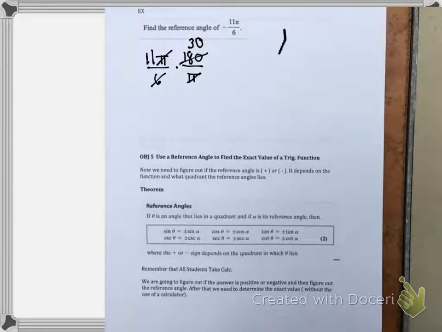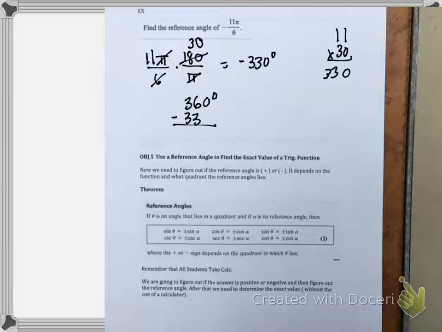Now if you take 11 times 30, going on here, so I'm working on that right now. 11 times 30, if you multiply that together, you get 330. And remember, this is negative, so we have negative 330. All right, negative 330 is very close to 360, so let's take 360 and subtract 330 from it, and you get 30 degrees. So the reference angle of negative 11 pi over 6 is 30 degrees, or we can say pi over 6 since they started in radians. Let's write them up as radians as well.